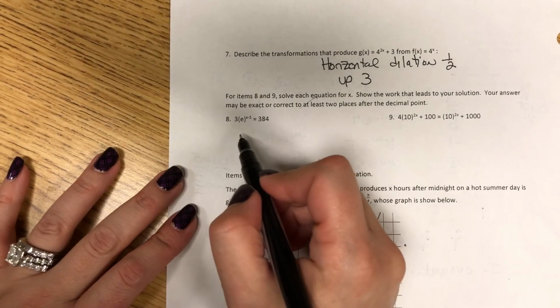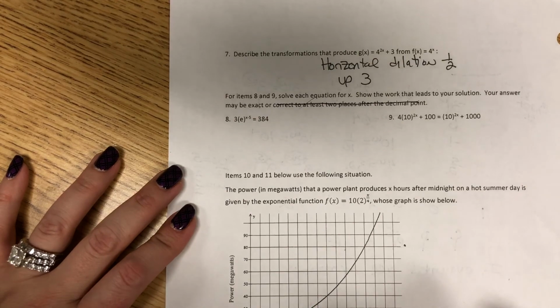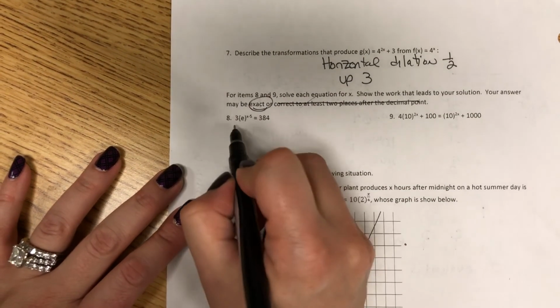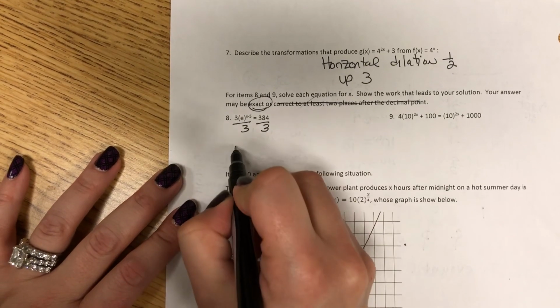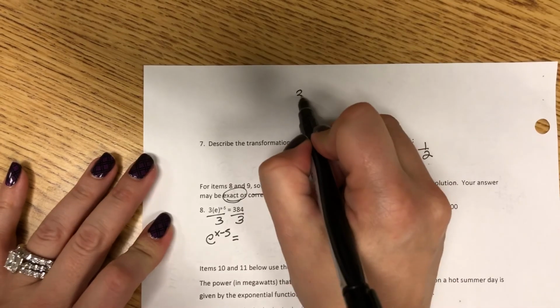Now for 8, we have to isolate the exponential. Your test is no calculator, so you can't get 2 decimal places. We're going to leave our answers exact. So we're going to divide by 3. 3 does go into 384.